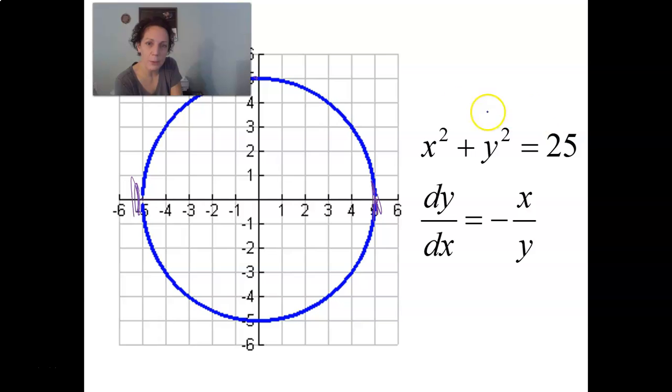If x and y are both positive, so up here in the first quadrant, you have all negative slopes. And in fact, that slope at 3, we can get it now, it would be negative 3/4.